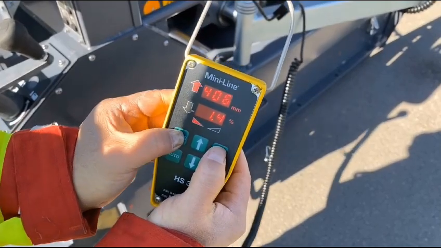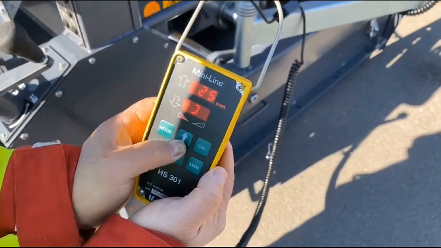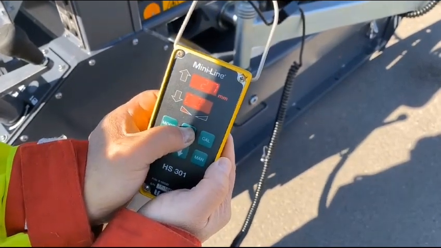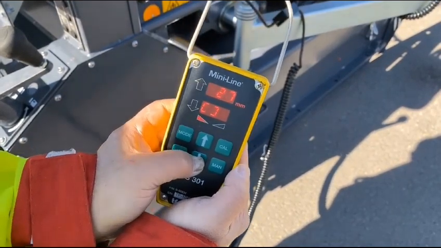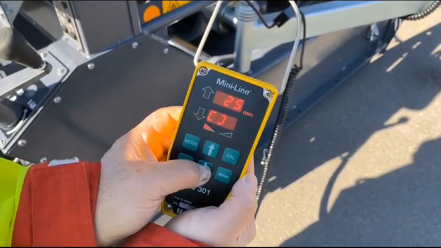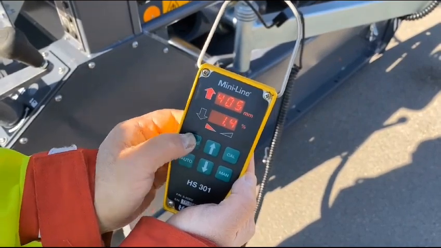Make sure the handset is in manual mode by checking the auto indication is turned off. Press CAL and mode at the same time. Increase or decrease working window by pressing the up or down arrow buttons. Press mode to save the working window value.